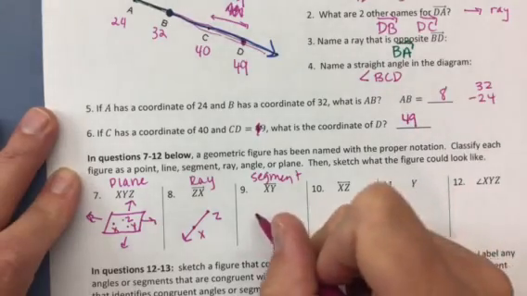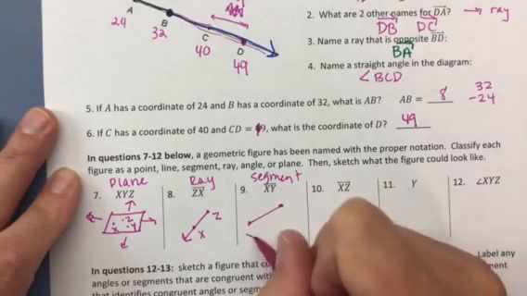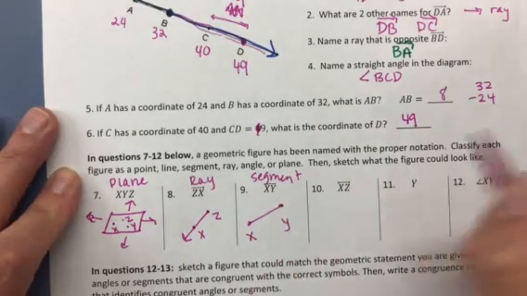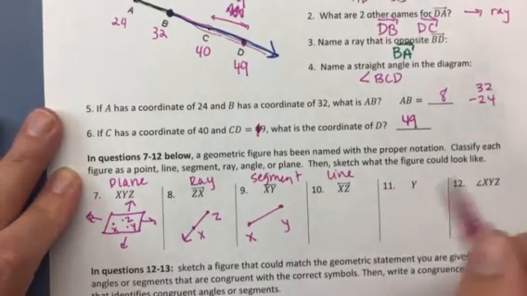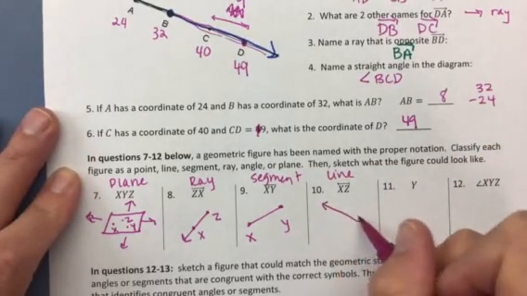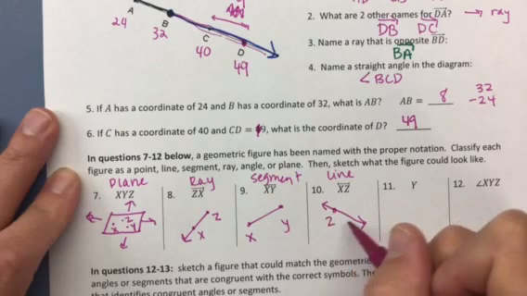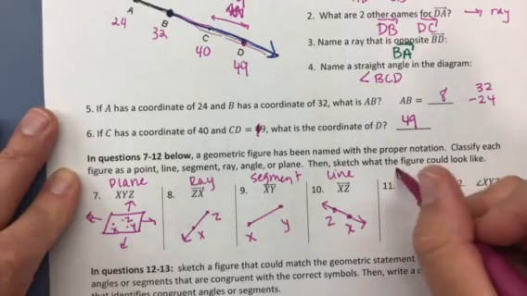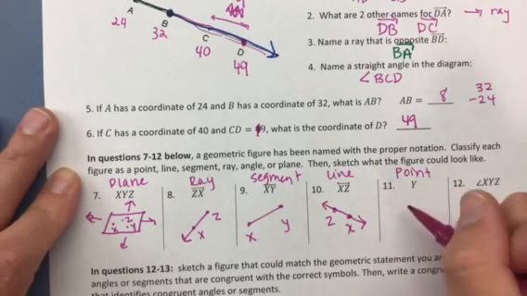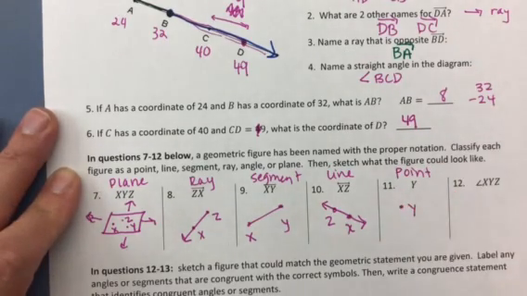So segment XY is just a line segment with endpoints X and Y. This is a line when we have arrows on top. So line XZ is just a line with the letters X and Z on it in any order. When we see a standalone letter, that's a point. So there you go, point Y.